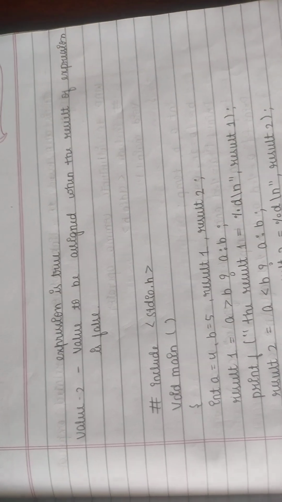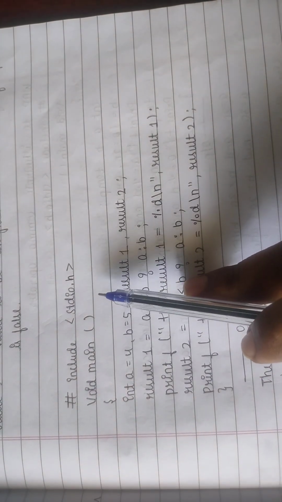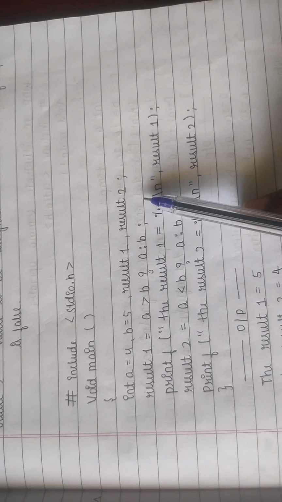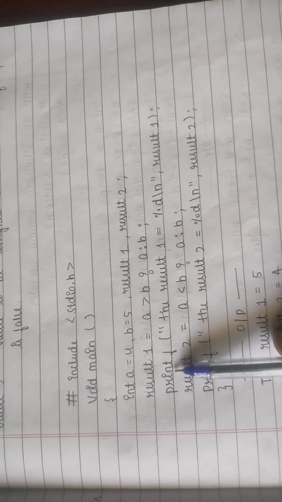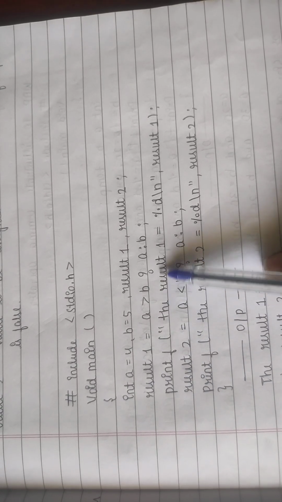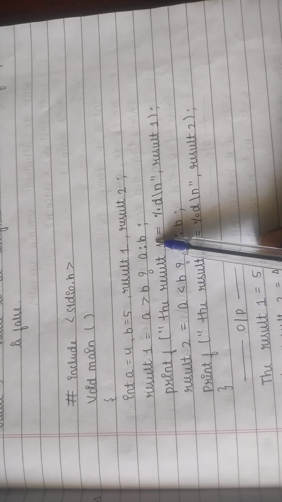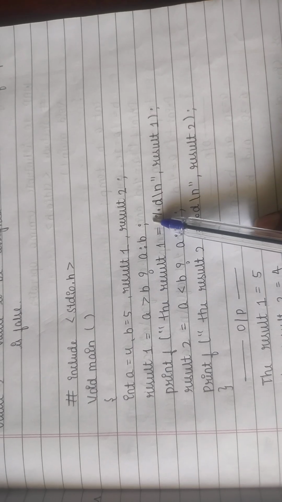Now just look at a small program. Hash include stdio.h, open the main function, integer a is 4, b is 5, result 1 and result 2. See what we are doing here. In result 1, a is greater than b question mark a colon b, semicolon, end of the line.